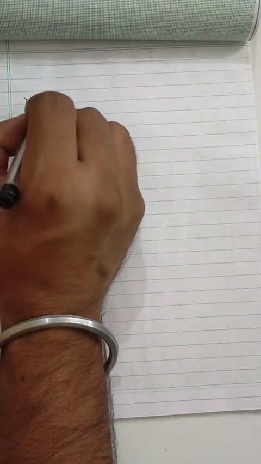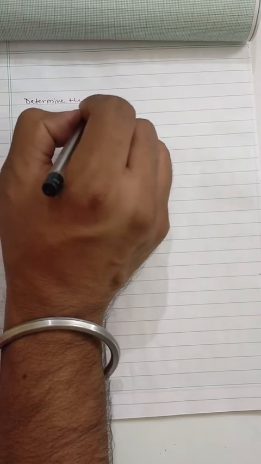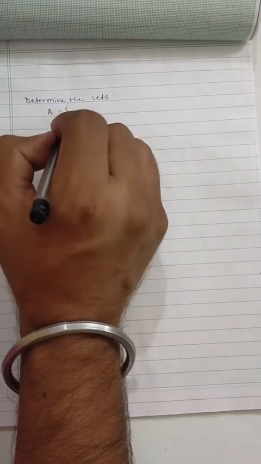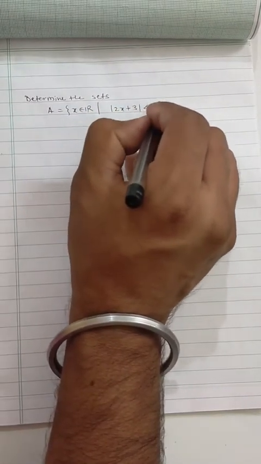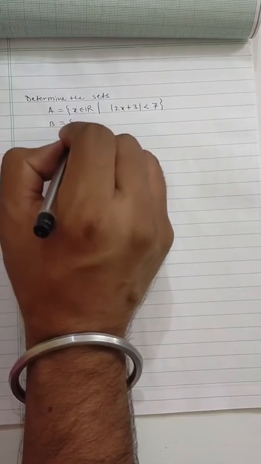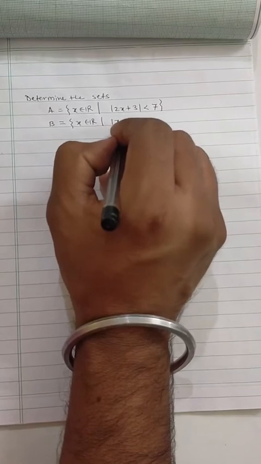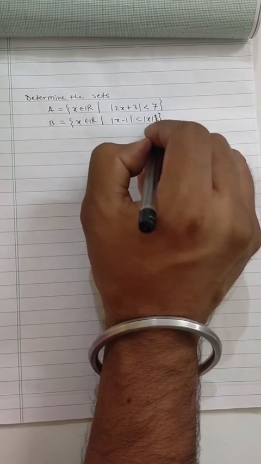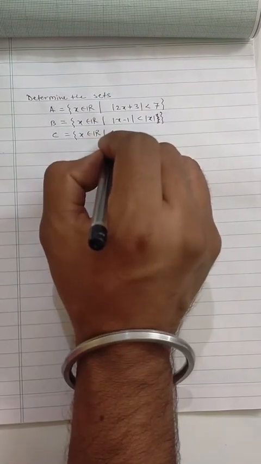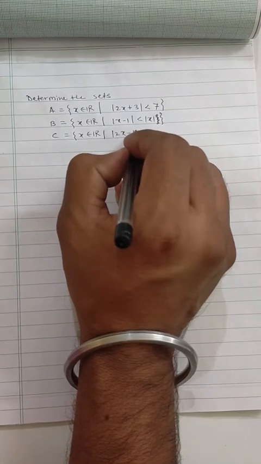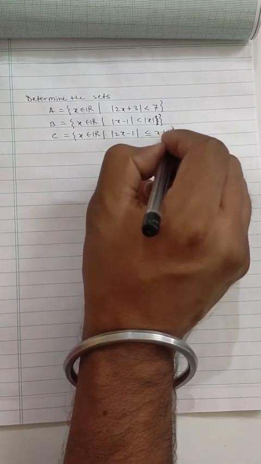So you can solve some more examples. Determine the sets of real numbers x satisfying the expression is less than 7, and one more set satisfying the expression absolute value of 2x minus 1 less equal x plus 1.